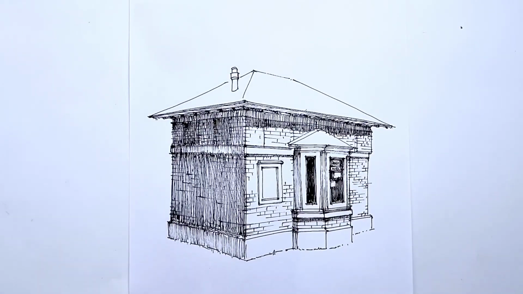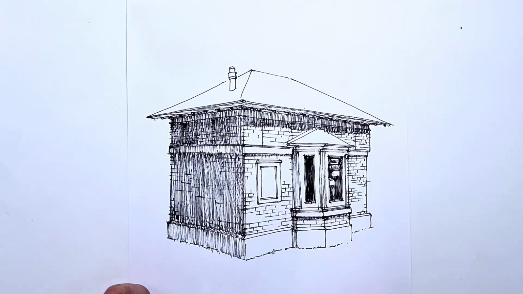So I've added a bit of hatching in to give more of an overall sense of the structure, which I think is always what we want.